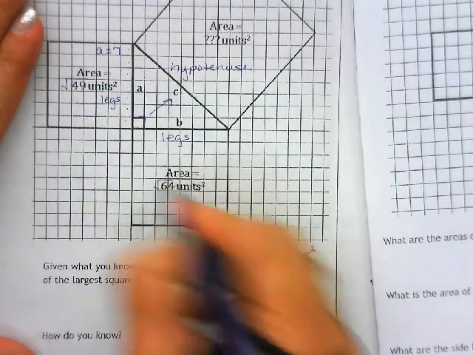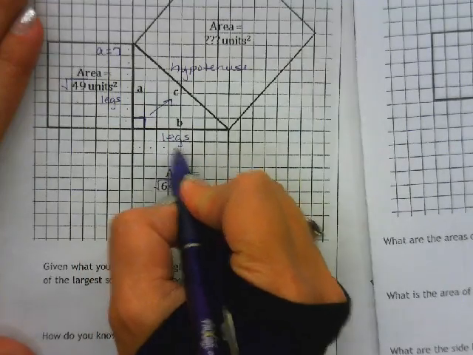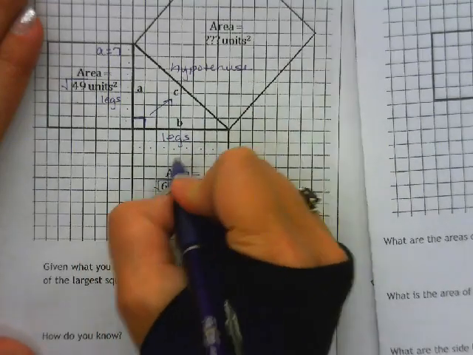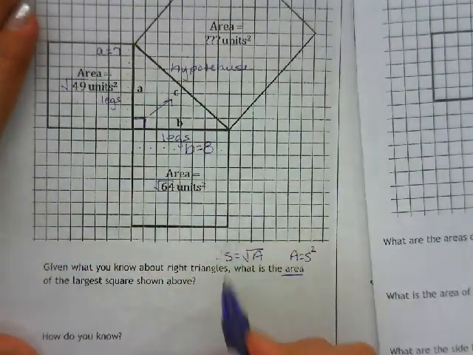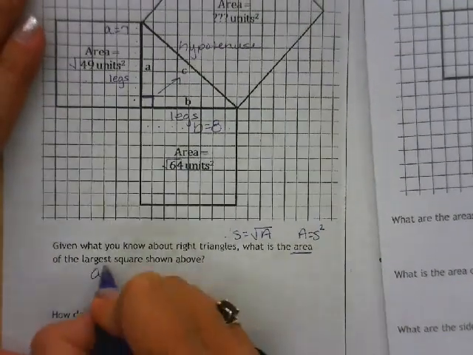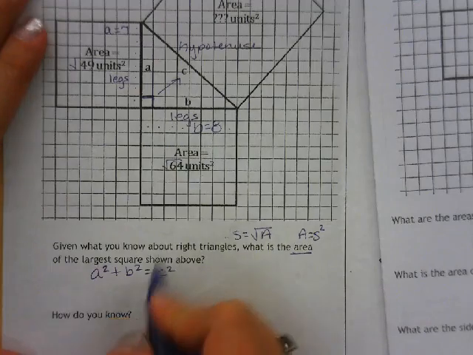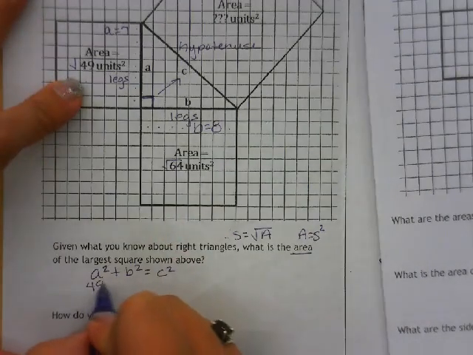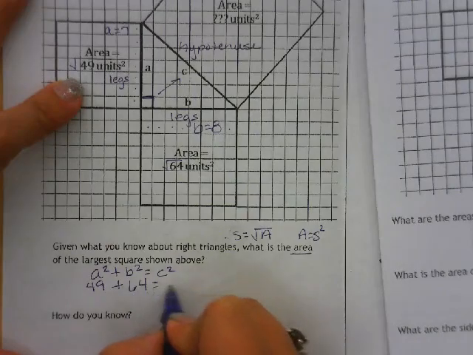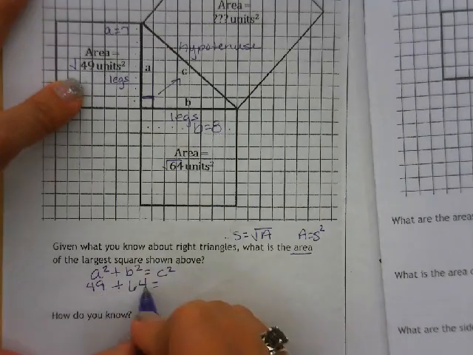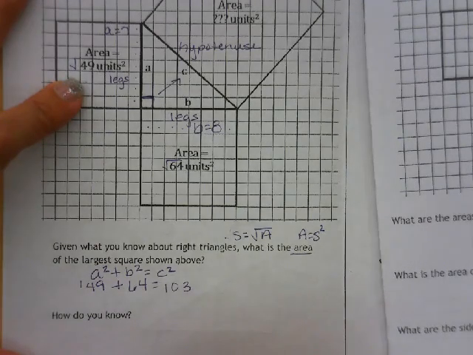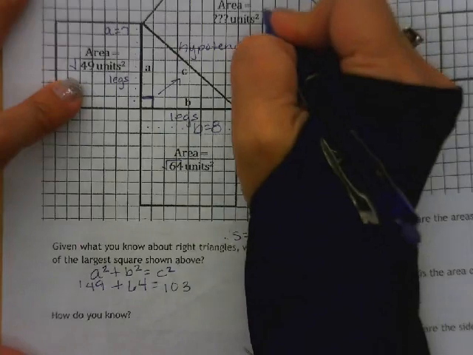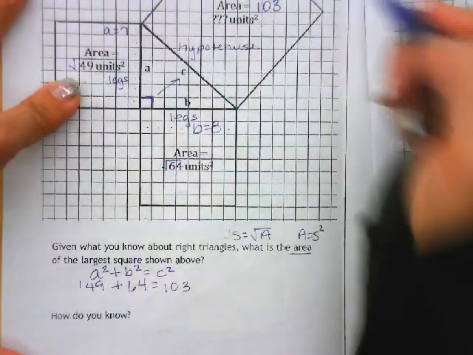Here, the square root of 64 I know is 8, and I can count 1, 2, 3, 4, 5, 6, 7, 8. So B is 8. Make sure you're counting the boxes, not the lines. So, based on the Pythagorean theorem, A squared plus B squared equals C squared. They've already squared A for us, 49. They've already squared B for us, 64. So we need to add that up, and that will give us C squared, or our area. Well, 49 plus 64, 9 and 4 is 13. Carry the 1 is 103. So the area of this largest square is 103 units squared.